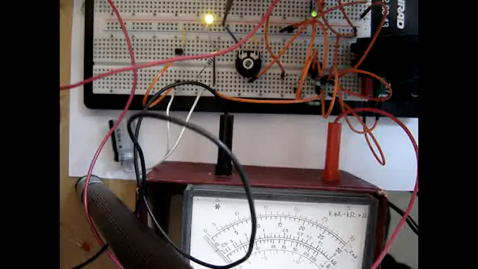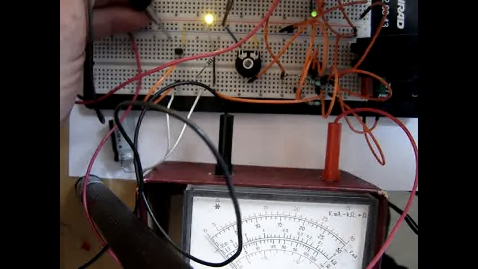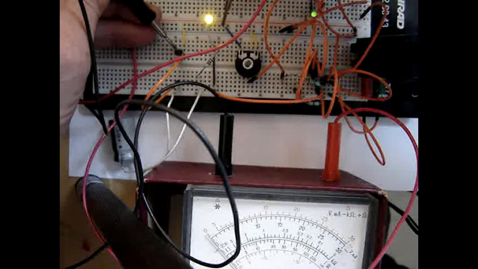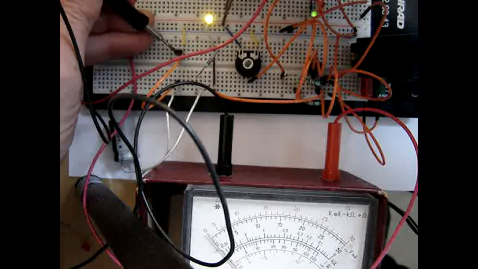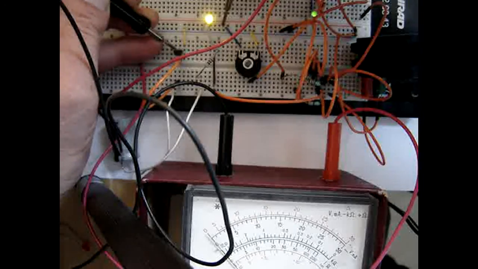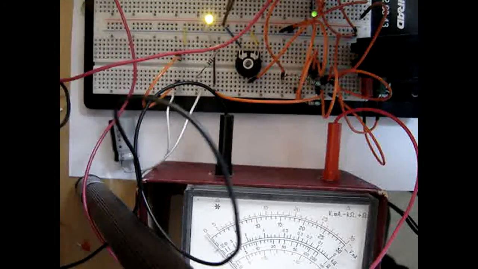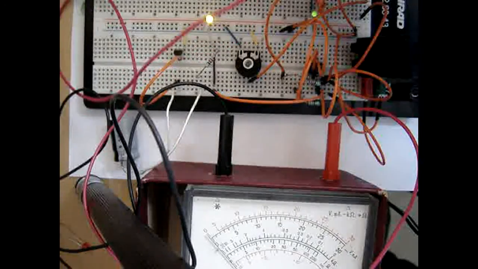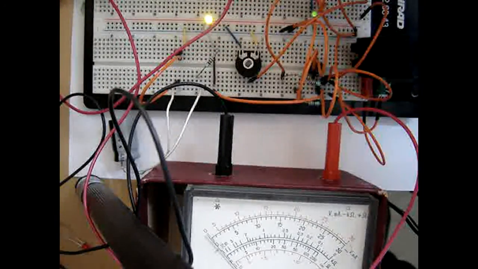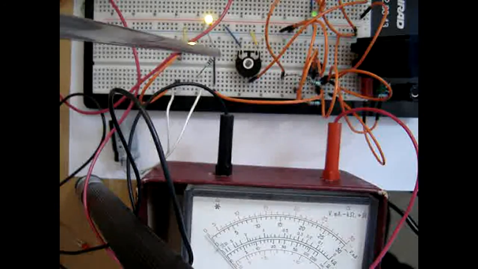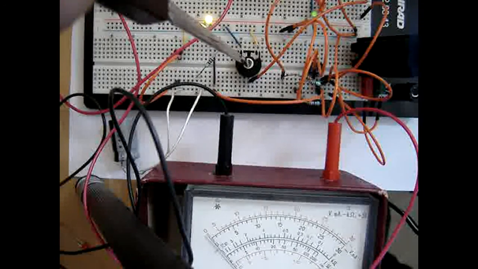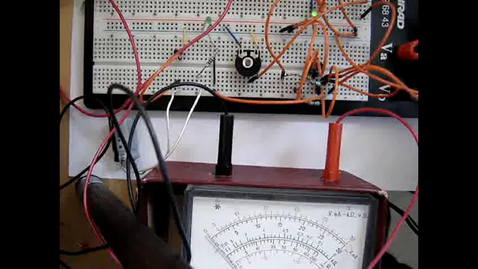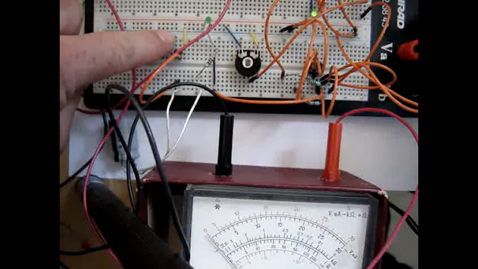So the condensator is nice. I try to reach here, but that's not working. So let's turn it down. And put things here.